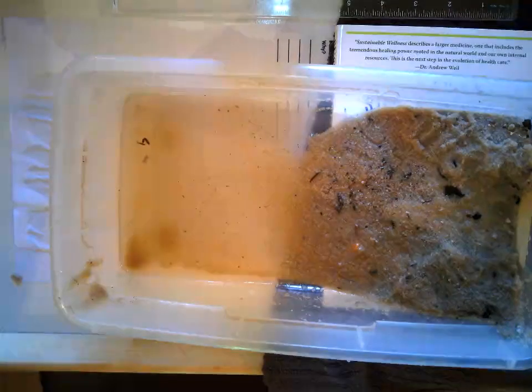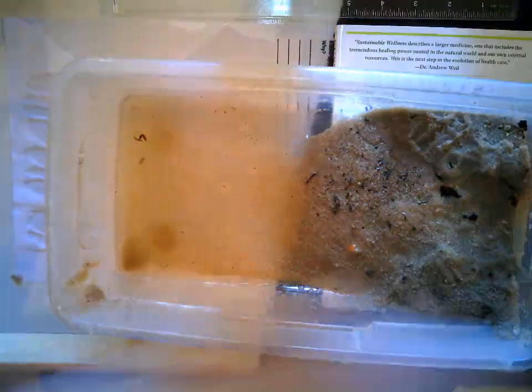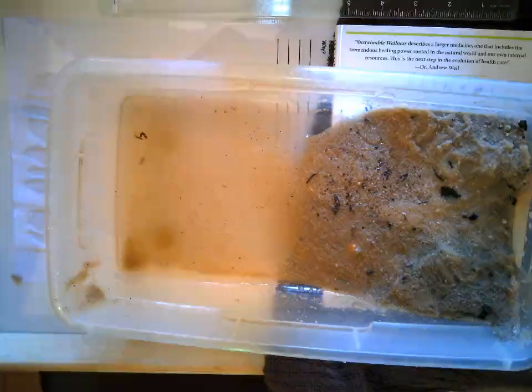Okay, and now we will set up the last, I need one more container to dump my water.